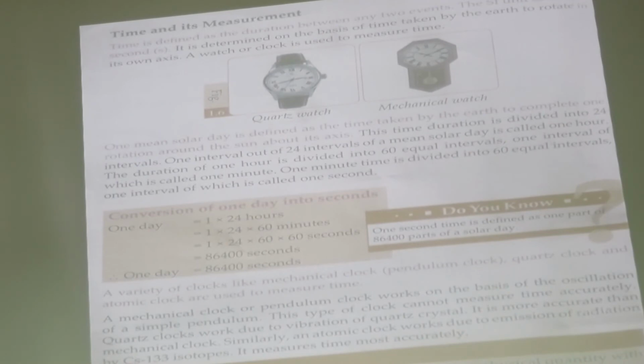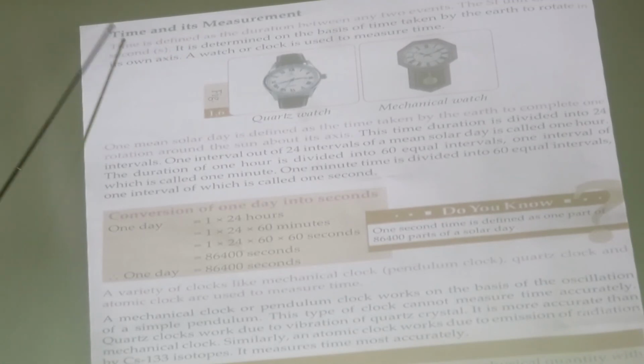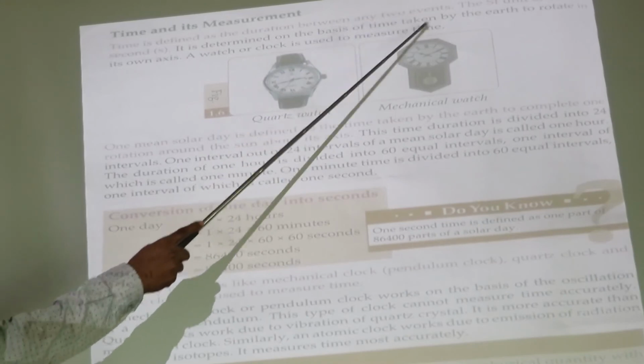Now we have read about length and mass, and now we are going to read about time and its measurement. Time is defined as the duration between any two events. The SI unit of time is the second.